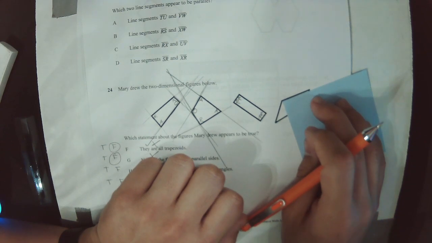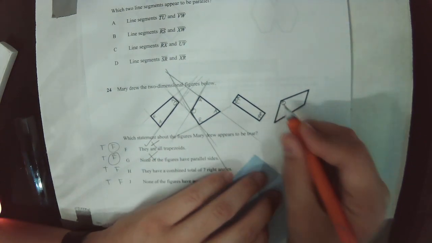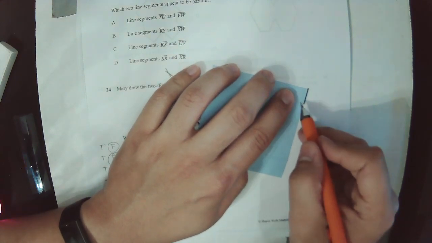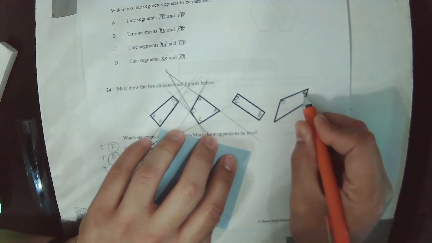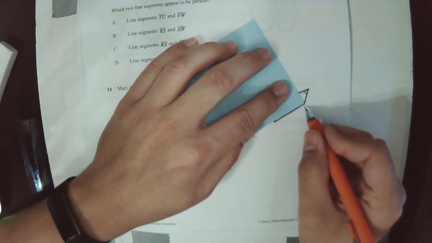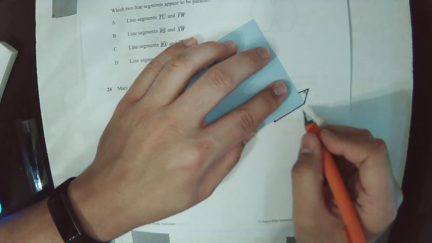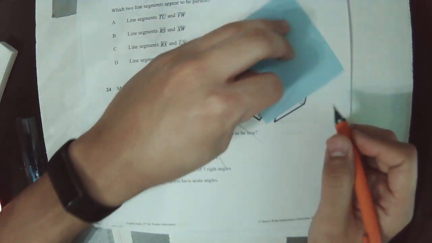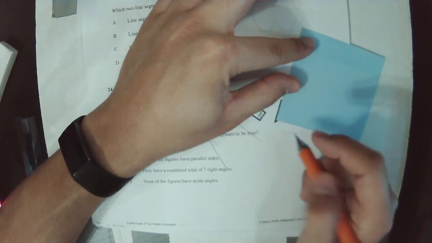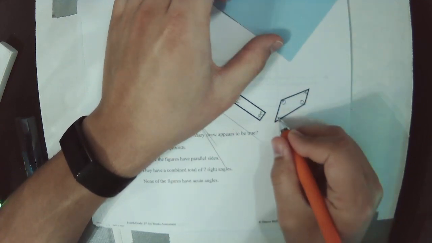Got an obtuse angle. Another big one. This one's an acute angle. It's too small for my sticky note. Got another obtuse angle. Too big. And another one that's too big.